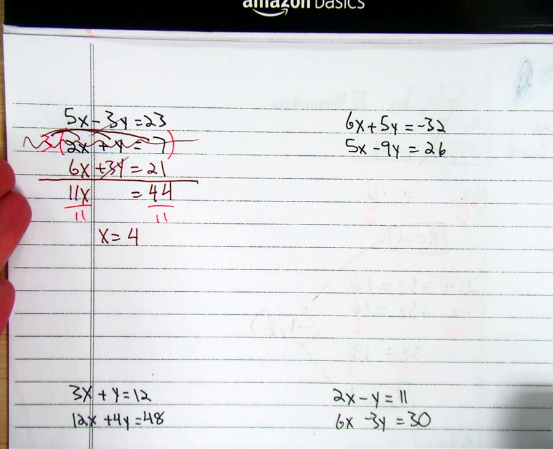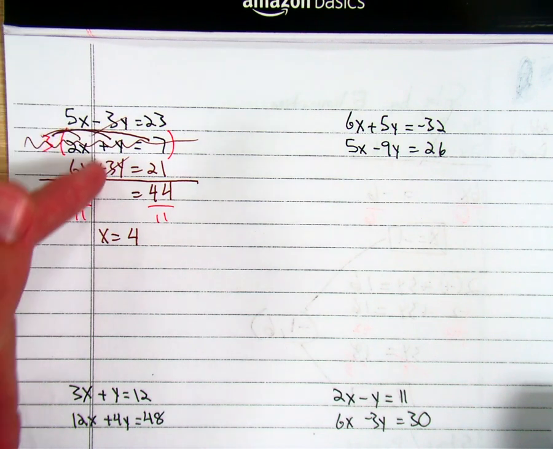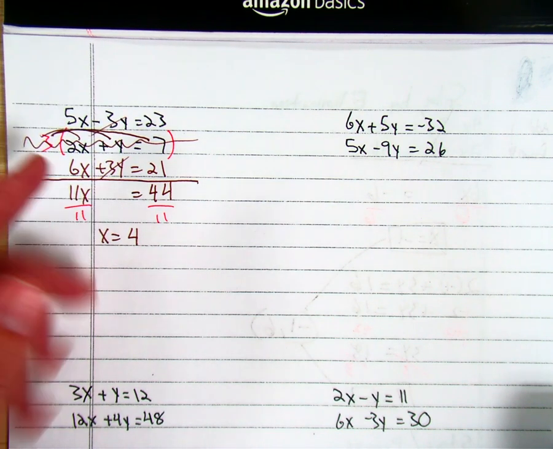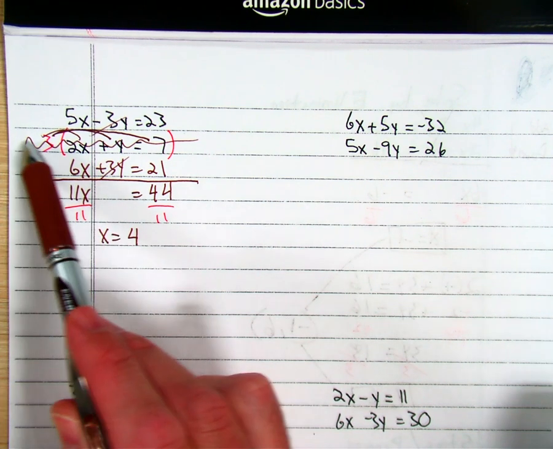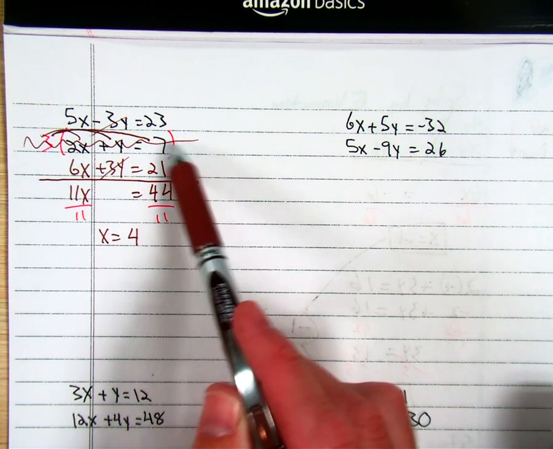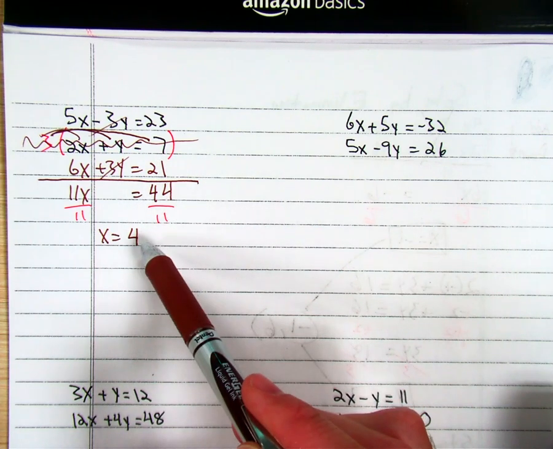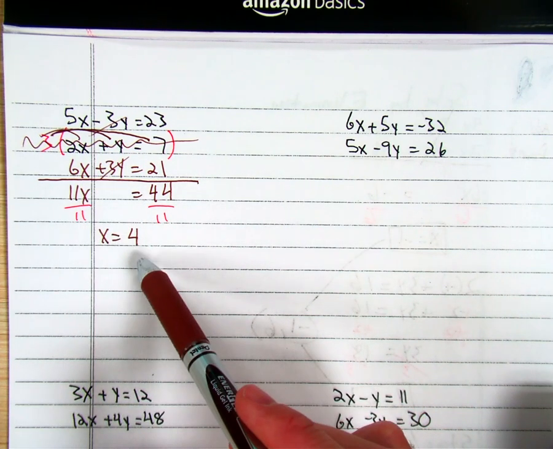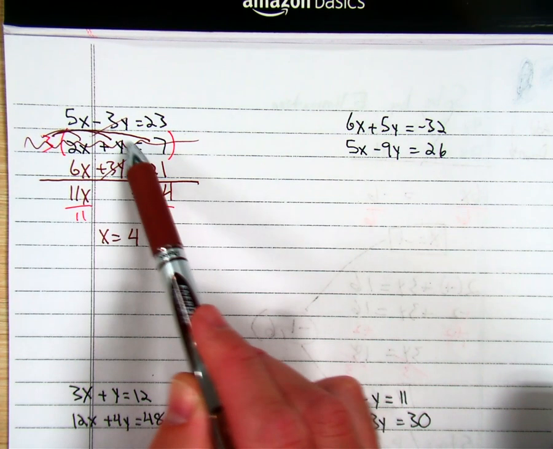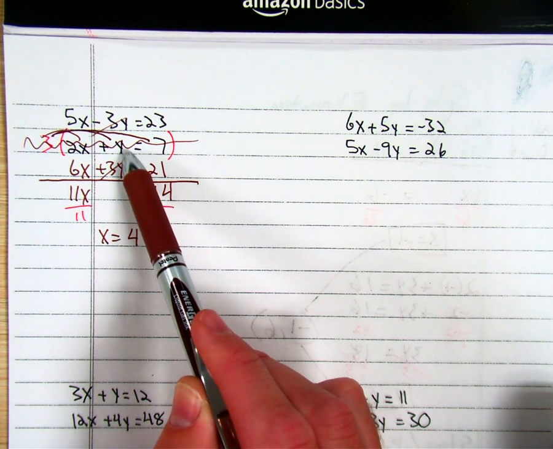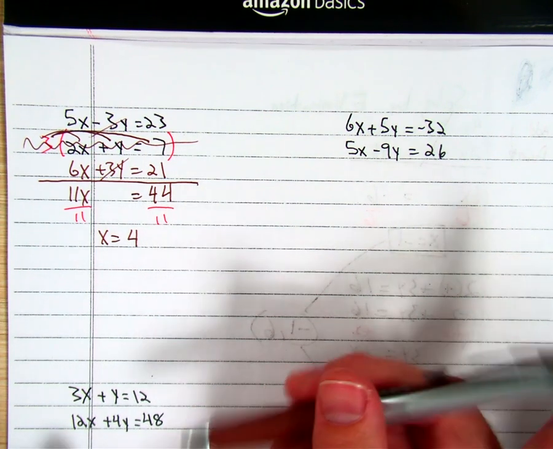Now, we have our choice of any of the equations, including our new one. So now we technically have 3 equations to pick from that you would think would be easiest to substitute that 4 back into and solve for y. So I did a light scribble through that one after I multiplied, so I could still see it. And I think that was the easiest one to use because it's 2x and then it just has a plus y. So it'd just be a single y equals ready to go.